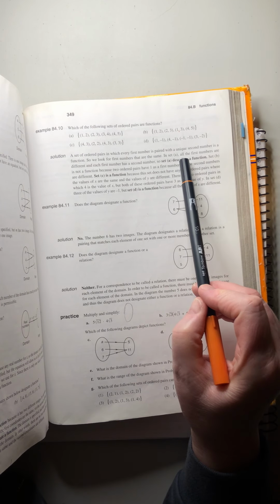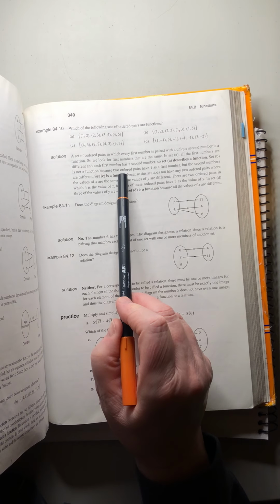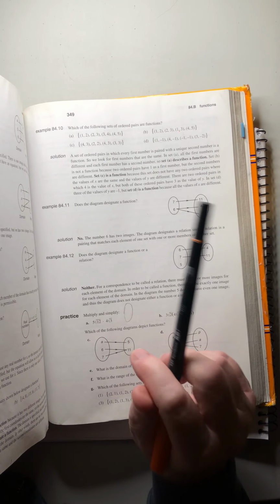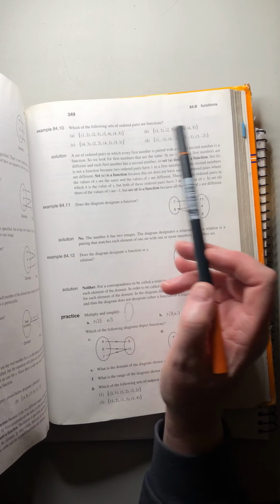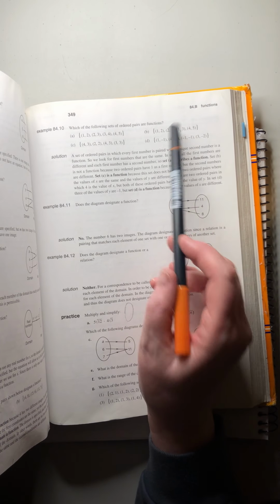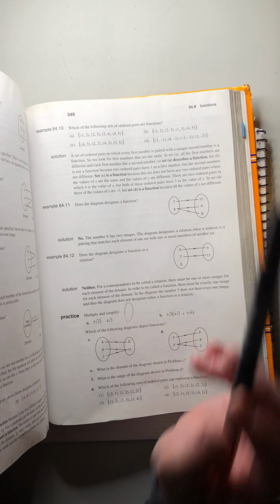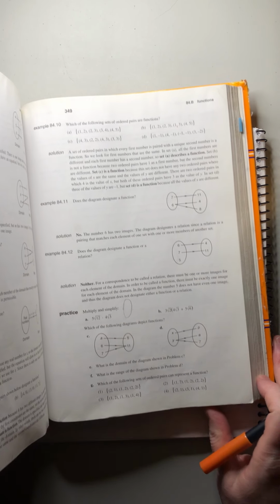Set A describes a function. Set B is not a function. C is a function. D is a function. Yay. Okay, so which one was the drama? B. Because 1 and 2, and then 1 and 3. All right. How about 11?